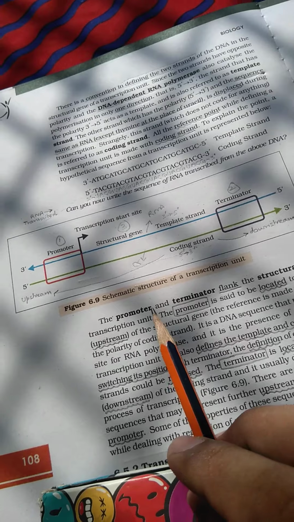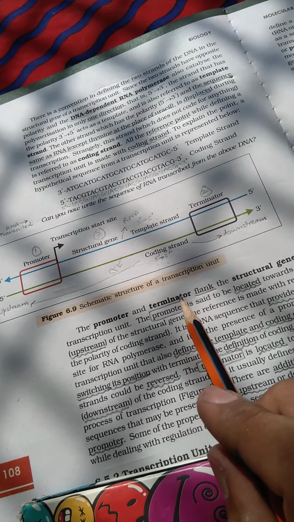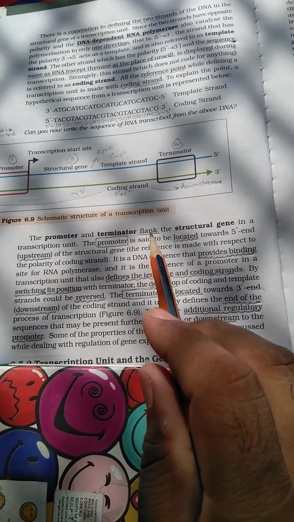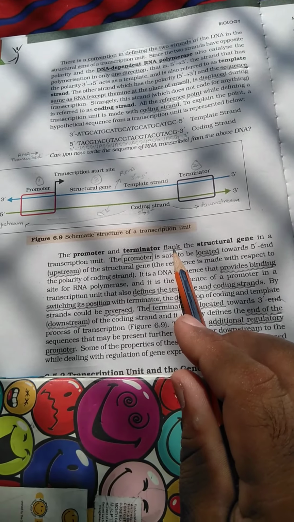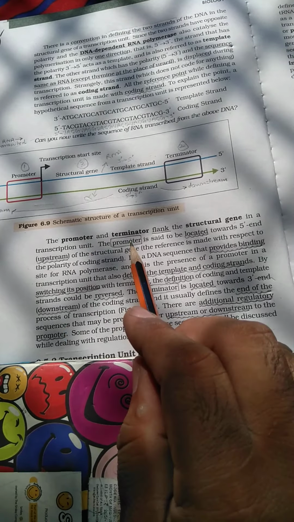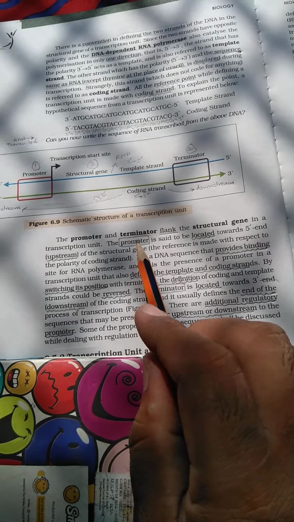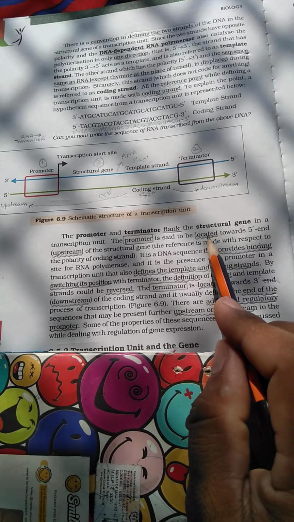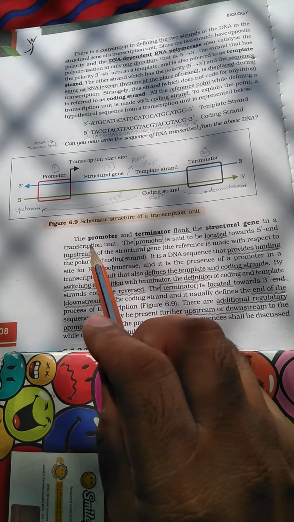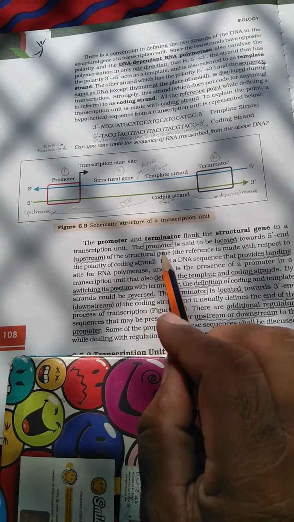Now let us see what is the location of promoter and terminator. In general, promoter and terminator are present on the opposite sides of the structural gene in a transcription unit. So first of all, let us see the location of promoter. Promoter, as you can see in the figure, is located towards the 5' end, which is referred to as upstream of the structural gene.